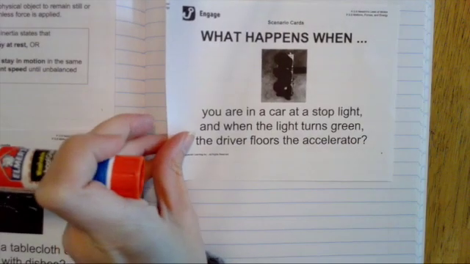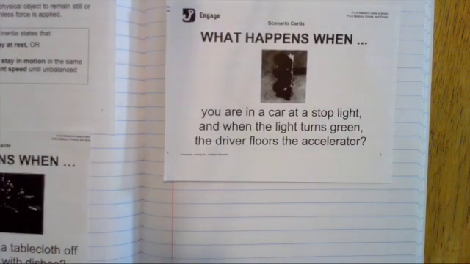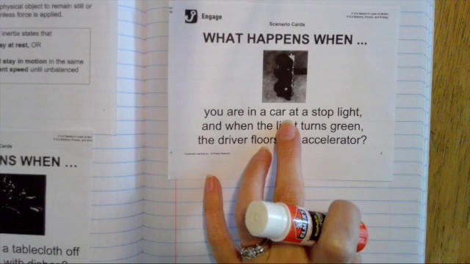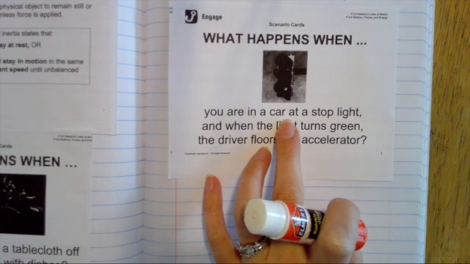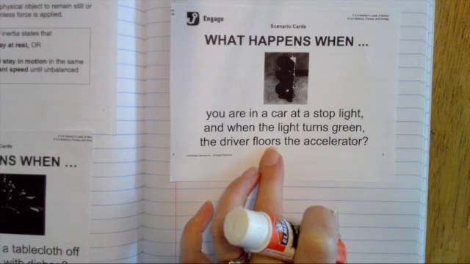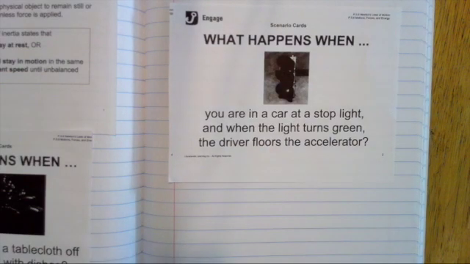The last 2 scenarios that you should have found for the law of inertia was when you're in your car at a stoplight and when the light turns green, the driver floors the accelerator. So your car is going to stay at that stoplight at rest until it is acted upon by the driver hitting the accelerator. So that is the law of inertia.